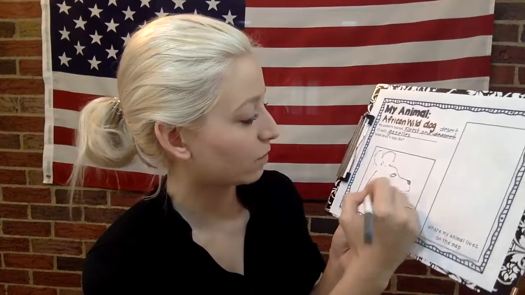So I can put his little eyes here, just like that. All right, so that's kind of what the dog's going to look like. It's not the best picture, but you can draw a better picture if you know how to draw better than that. But here's our wild dog. Let's give him some eyes and some eyebrows. He actually has some spots all over him, so we can put some black spots on him. He's also a yellowish and black color. So there's our dog.